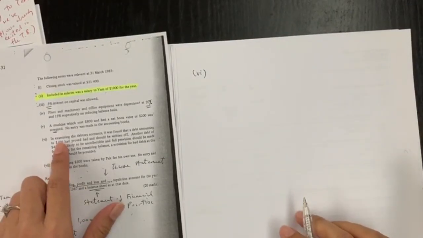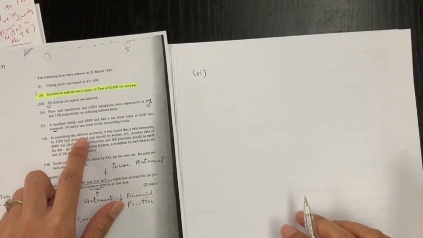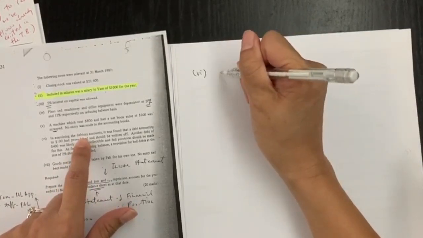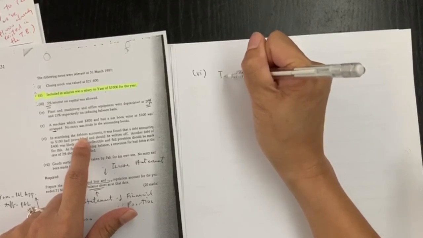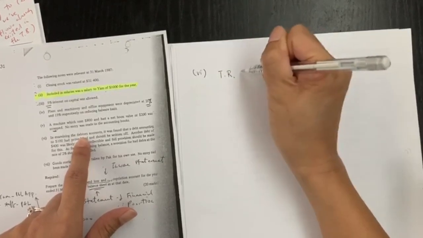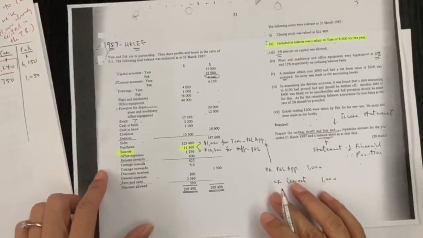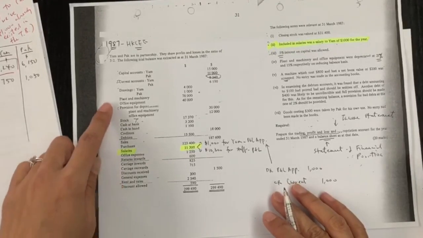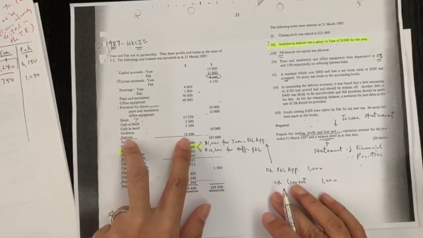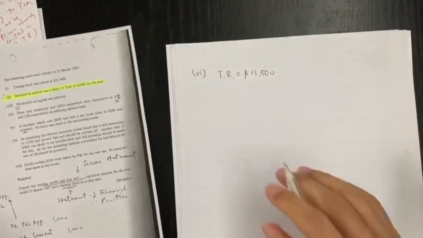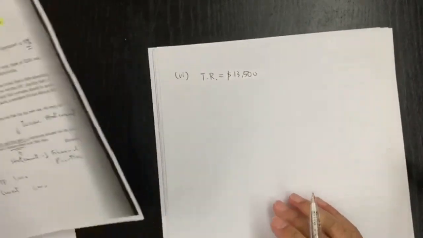All right, okay, so the question is about examining the debtors account. Debtors is the old name. Okay, so the updated name should be trade receivable. I just use short form, trade receivable. Okay, so how much is trade receivable? Debtors here, debtors is the old name. So I have 13,500 to begin with.